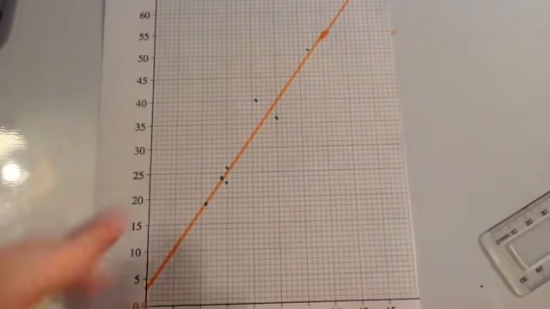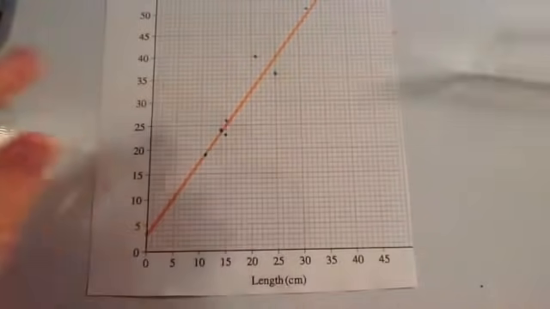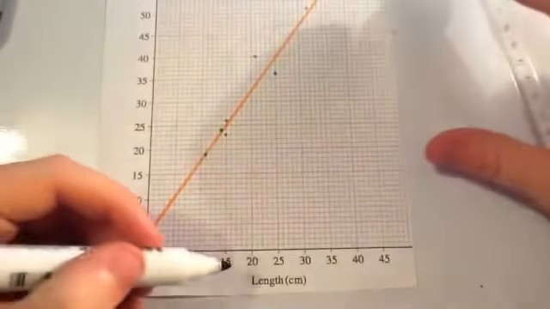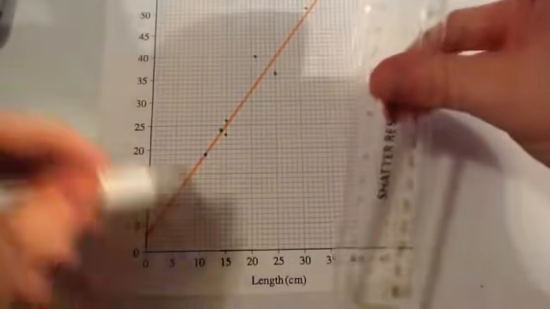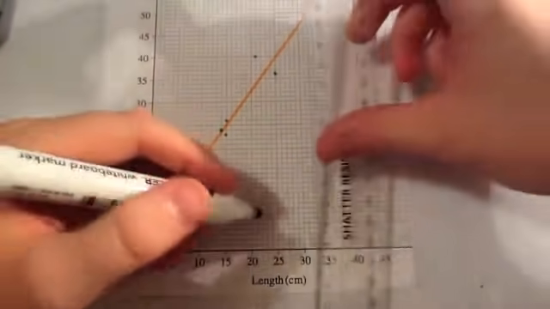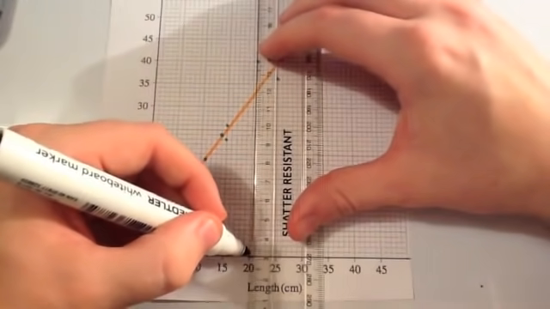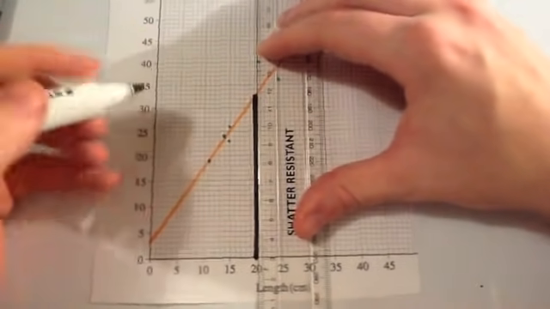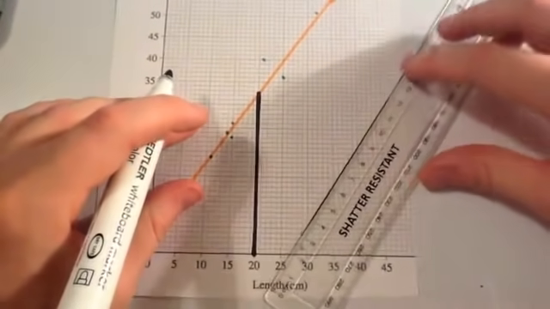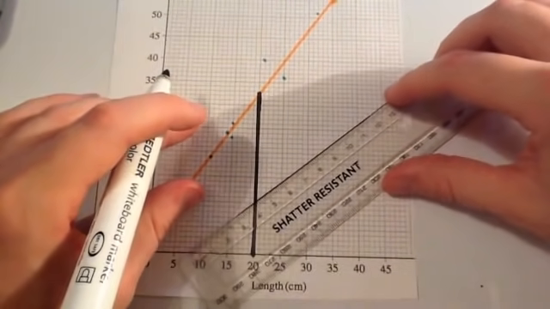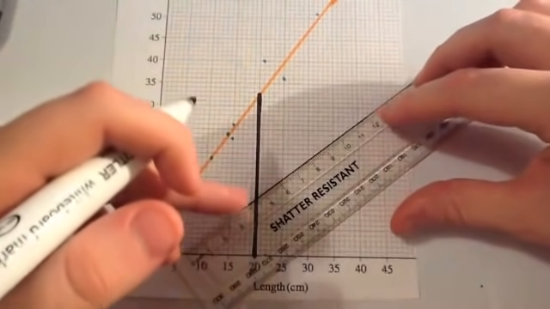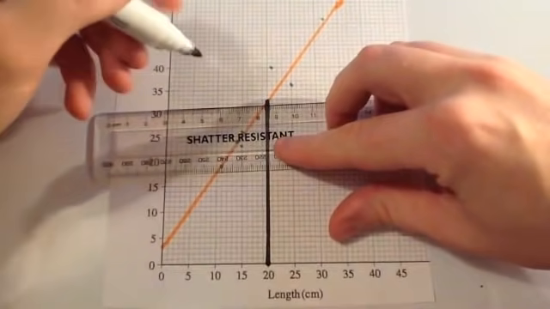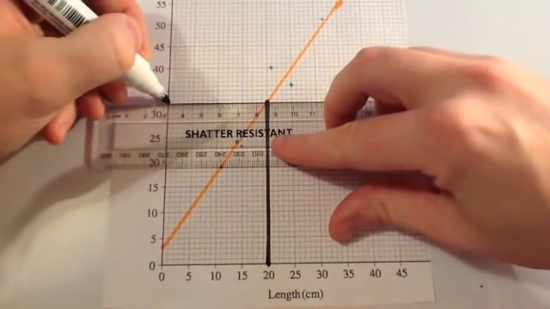So get yourself your pencil and get yourself your ruler, and it said that its length is 20 centimeters. So you'll see here length 20 centimeters, and we want to find the wingspan. So we get our ruler and we go from the 20 centimeters up to the line of best fit. Always do this on your diagram, okay? Quite often students will just read it off with their finger and they'll go across a bit. Use your ruler like I have, okay? So we've gone up from 20 to the line of best fit and we're going to go across.